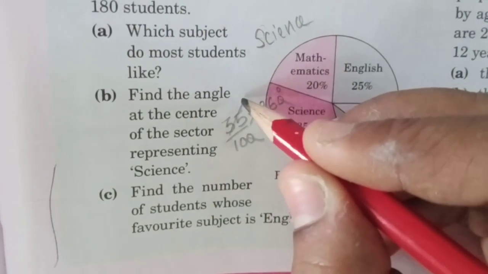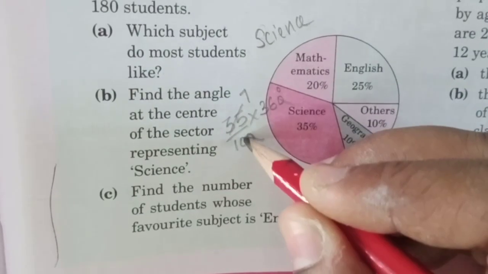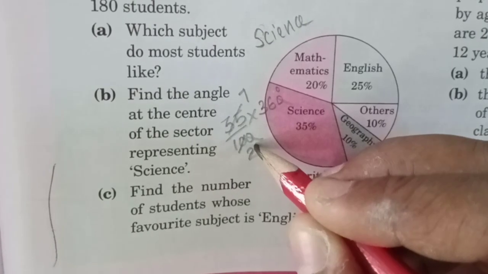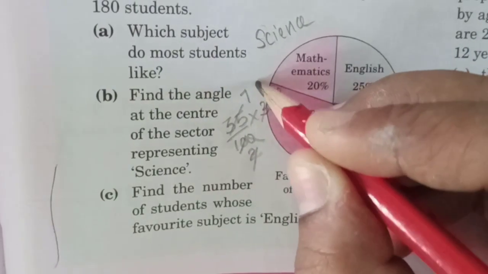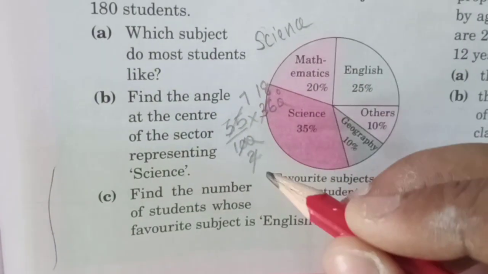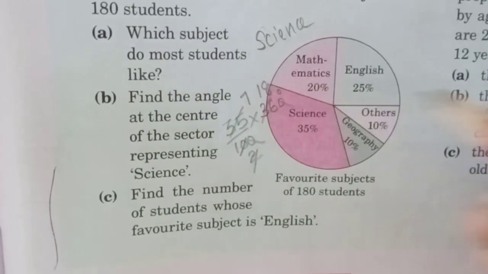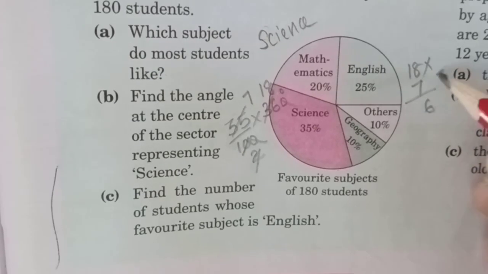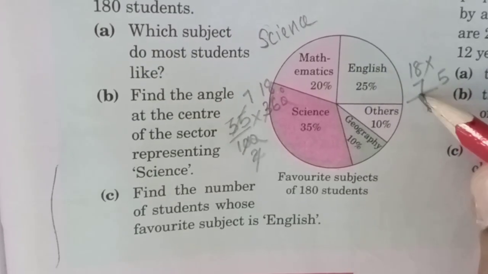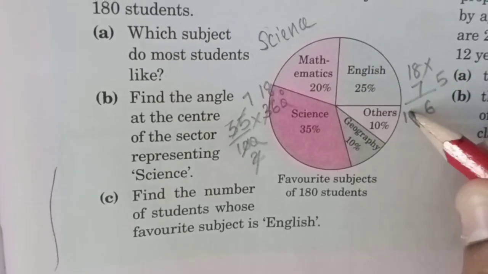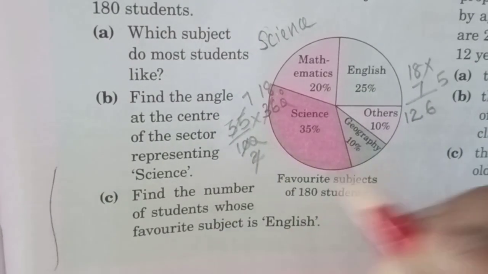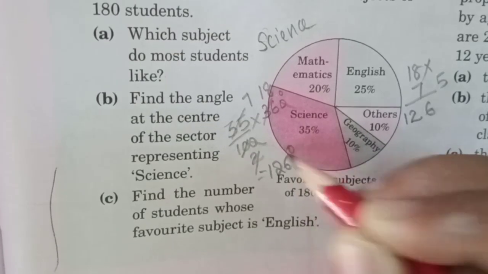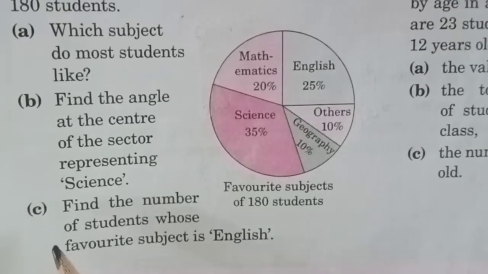Then dividing by 5: 7 5s are 35, 2 5s are 10. Again cancel: 2 and 36, 18 2s are 36. Then multiplying 18 into 7: 8 7s are 56, balance 5, 1 7 is 7, 7 plus 5 is 12. So 126 degrees.